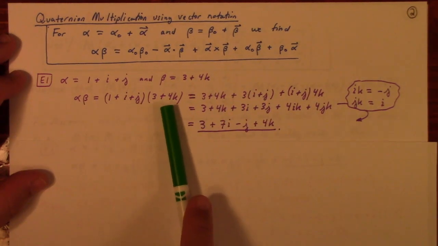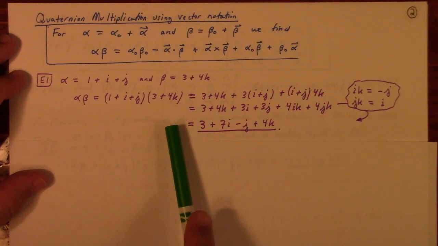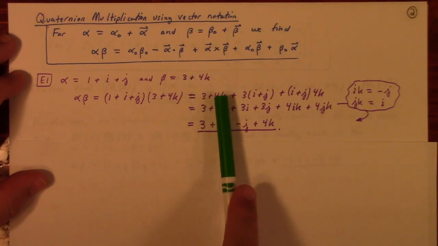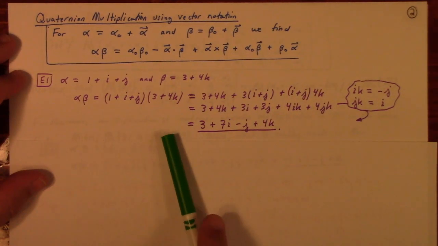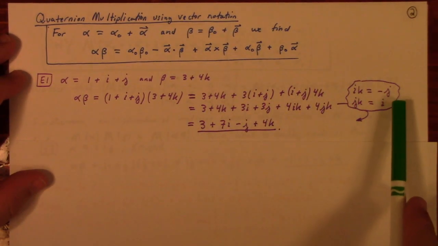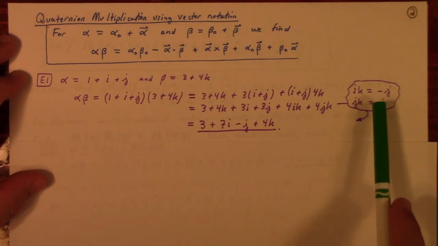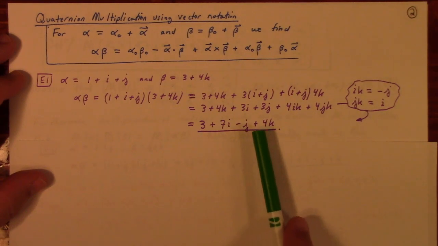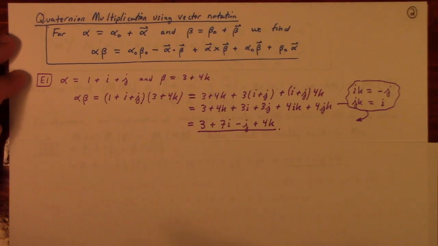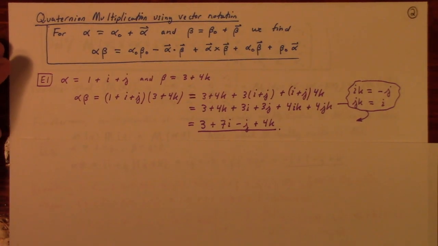You've got 3 things here, you've got 2 things here. You ought to have 6 terms in total. 1, 2, 3, 4, 5, 6. 6 terms in total. And anyway, once you take into account the fact that ik is equal to minus j and jk is equal to i, certain terms combine, and you're left with 3 plus 7i minus j plus 4k. All right, so that's example 1. Just wanted to give you a concrete quaternion multiplication. There it is.